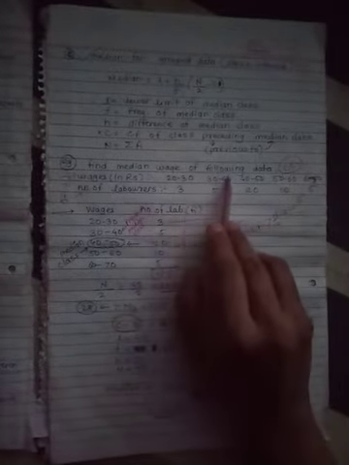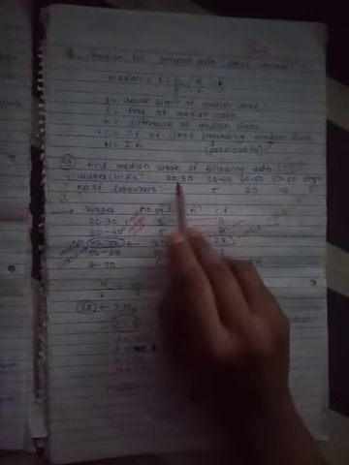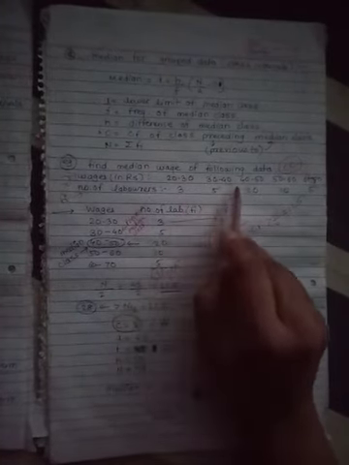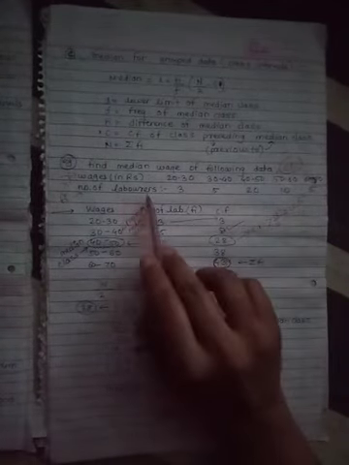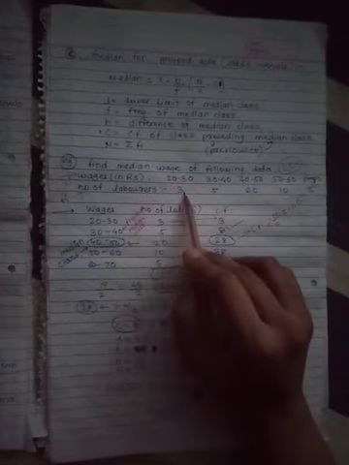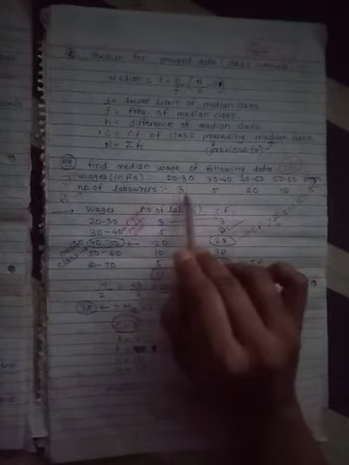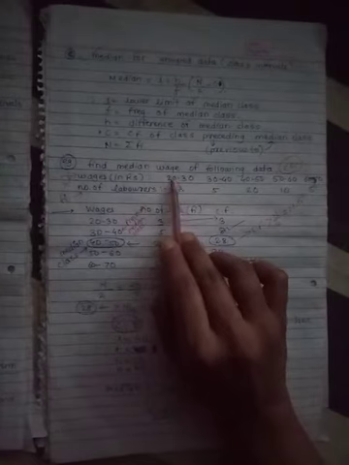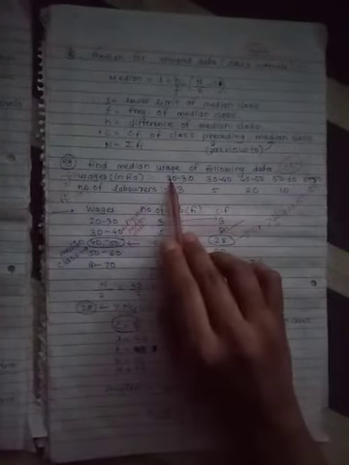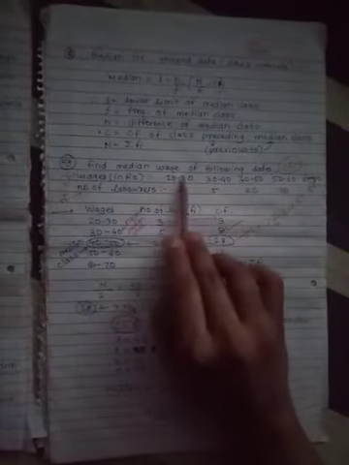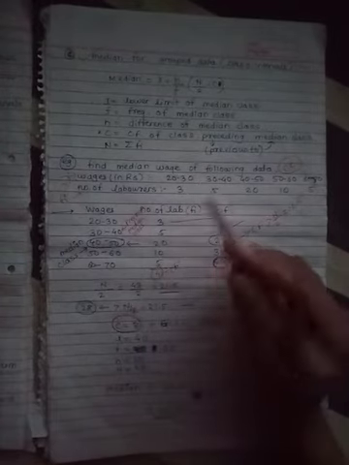Find median wage of the following data, that is, wages are given in class intervals, that is 20 to 30, 30 to 40, continuous classes are given, 20 to 30, 30 to 40, 40 to 50, 50 to 60, and number of laborers are given. So these second values are your fi values, and from the first values, that is from these class intervals, first we have to find xi values and then use this median formula.